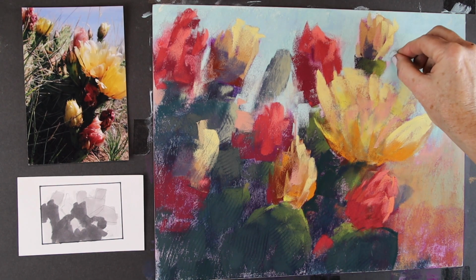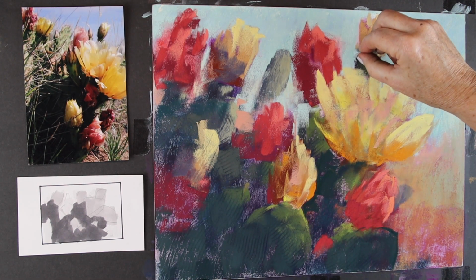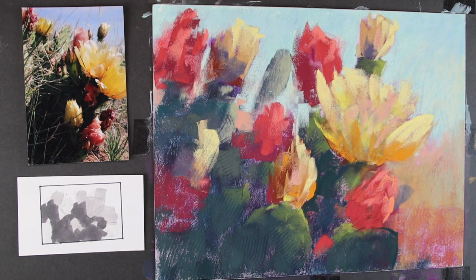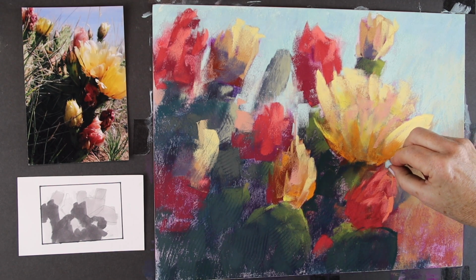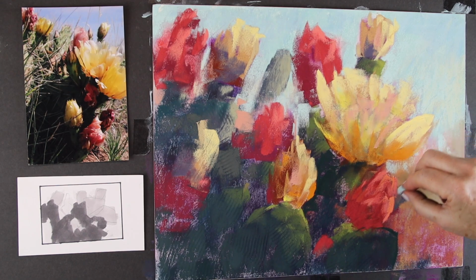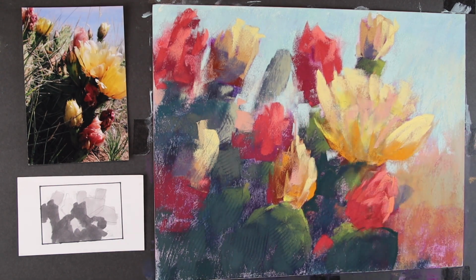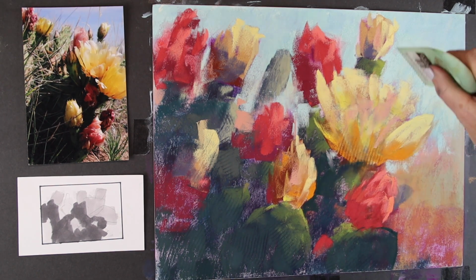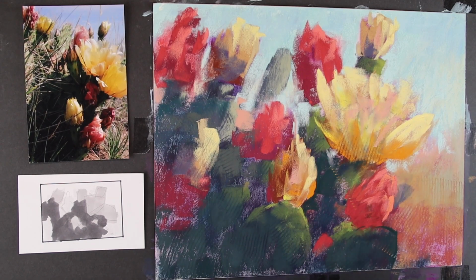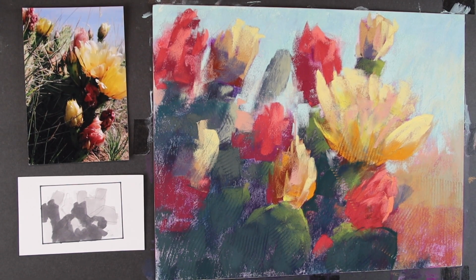I'm finding now I'm at the point where I'm starting to see things that I want to make adjustments to, and I don't want to make any adjustments until I have an opportunity to step back. So what I'm going to do now is add a few more of these marks because I think they're fun.